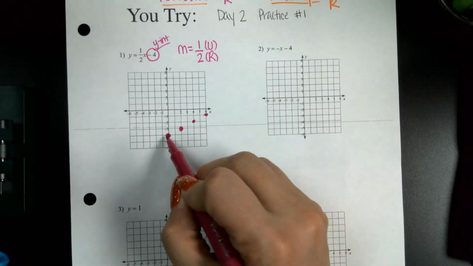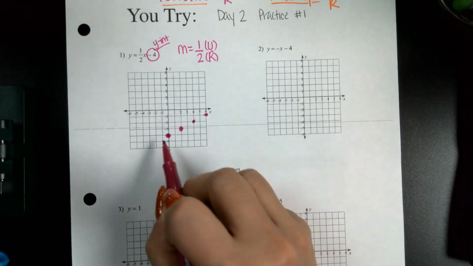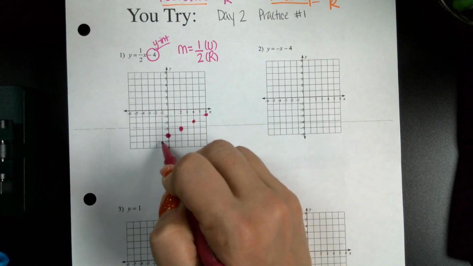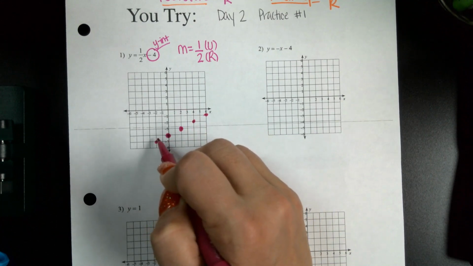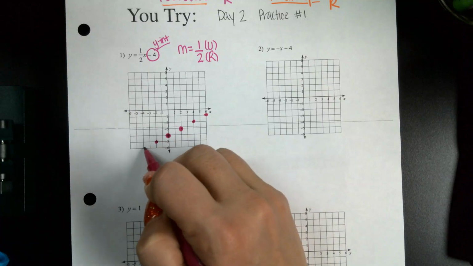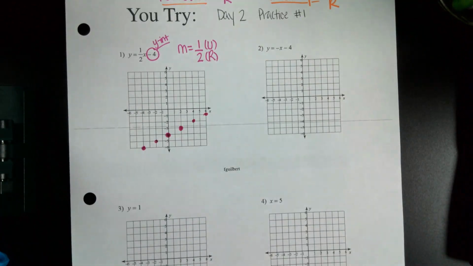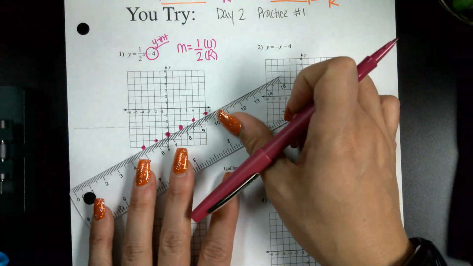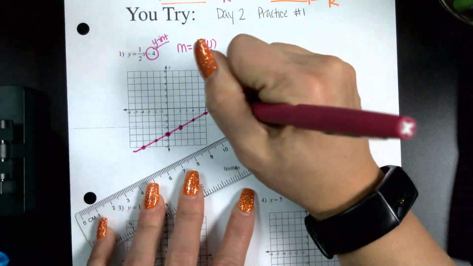So once I'm done going up and right, go back to your starting point and do the opposite. Go down 1, left 2, down 1, left 2. So you actually can fit a total of 6 points. Put your ruler down, connect them, and make sure you put arrows on each end.